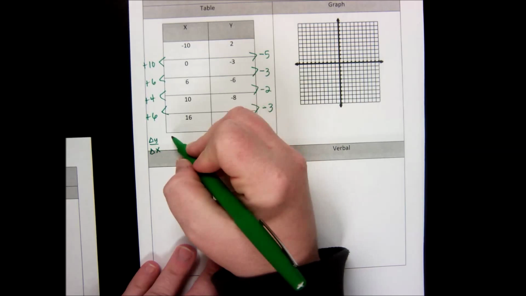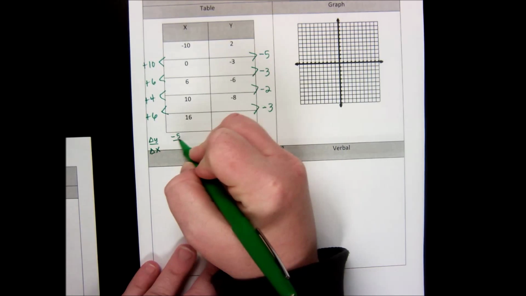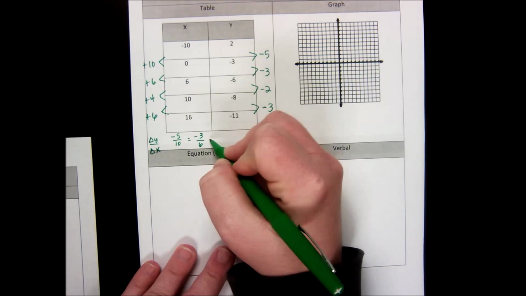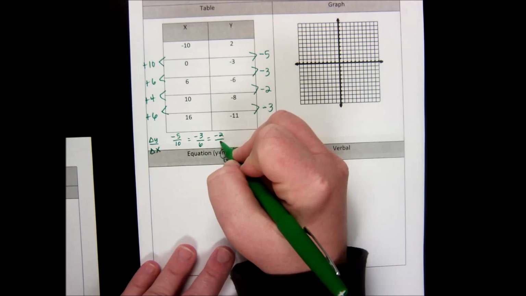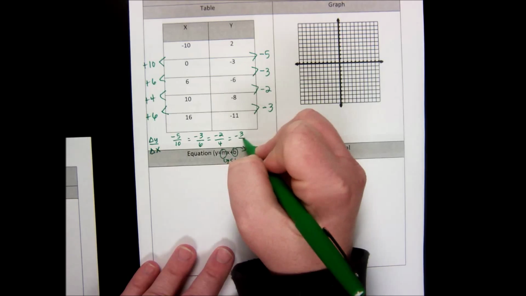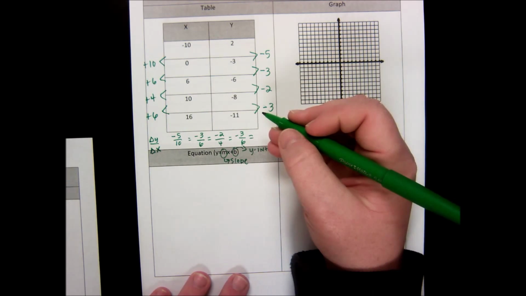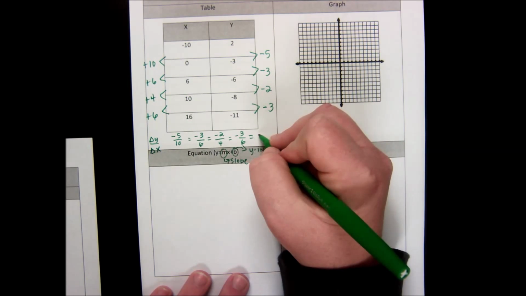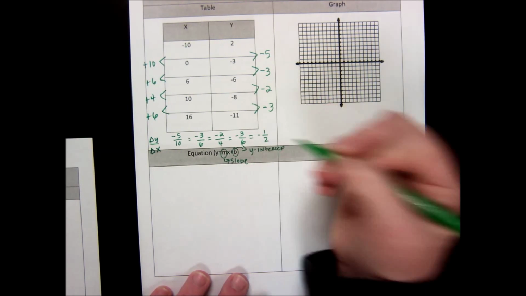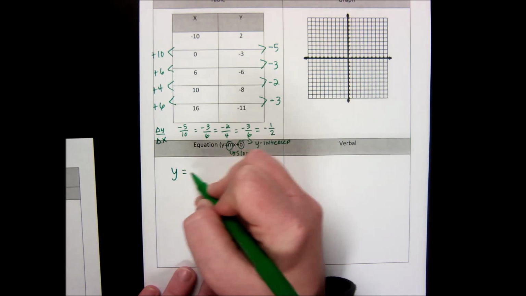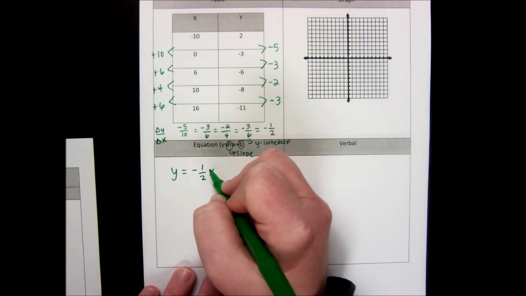So let's look at this slope. It looks like it's negative 5 over 10, which should be the same as negative 3 over 6, and negative 2 over 4, and negative 3 over 6. And those are all the same. I know that they all reduce down to negative a half. So I know that's going to be the slope in my equation. So now I have y equals negative 1/2 x.